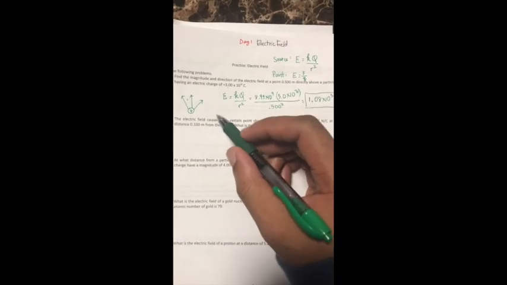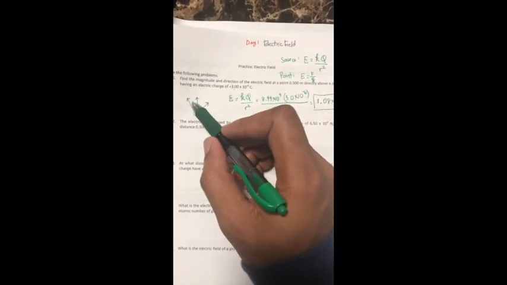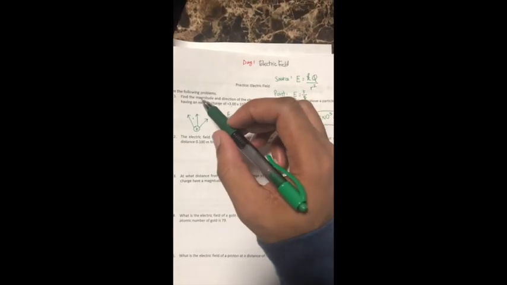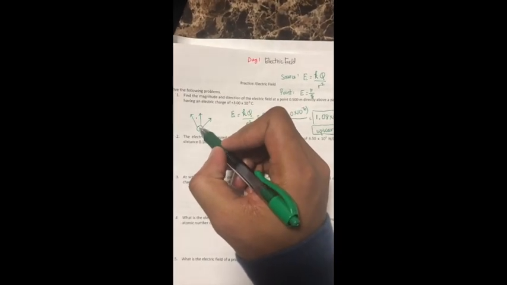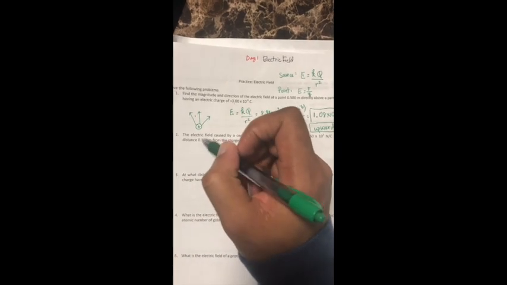And if the point is above, we're going to say that the electric field direction is upward, because it's coming out of this positive charge, upward, since this point is above it.